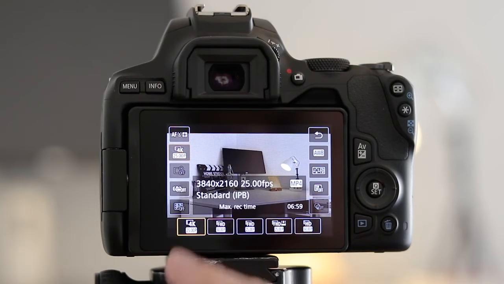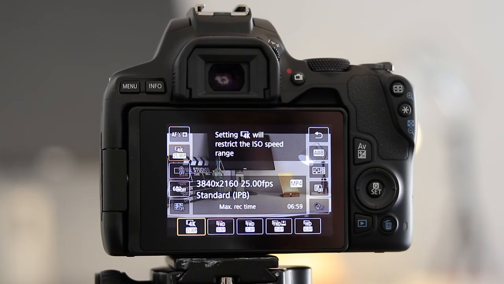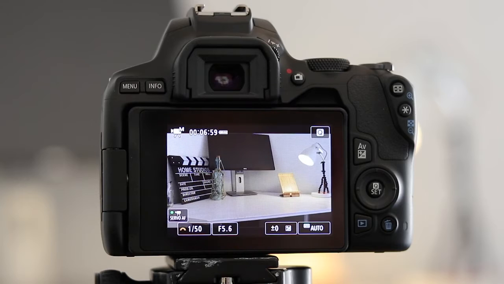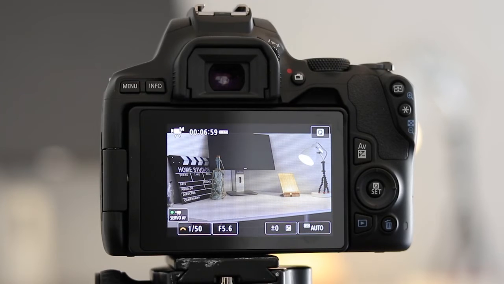The next option you have is 4K. That's right, the Canon 250D comes with 4K. Which is going to give you the best video resolution that you can get. Unfortunately, the autofocus in this mode is not particularly great. So you only really want to use 4K on the Canon 250D if you're shooting in a studio environment and the subjects are not moving around much in the scene.